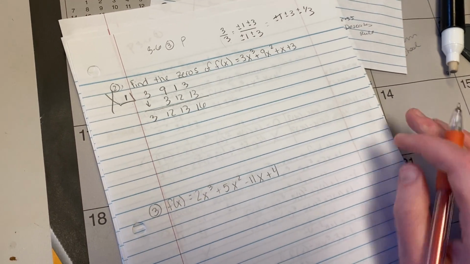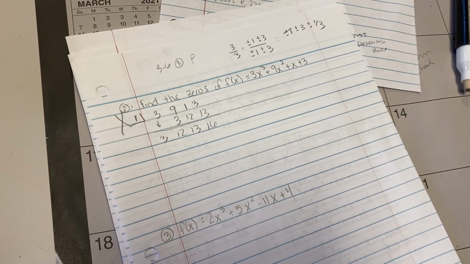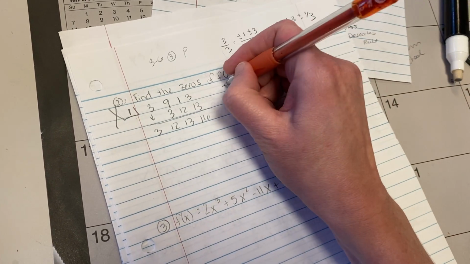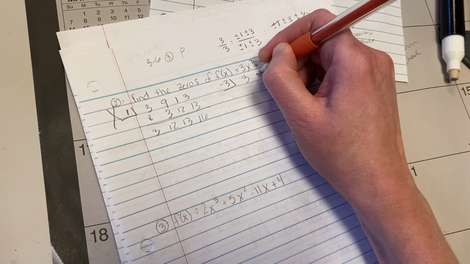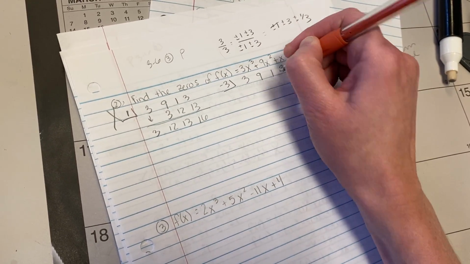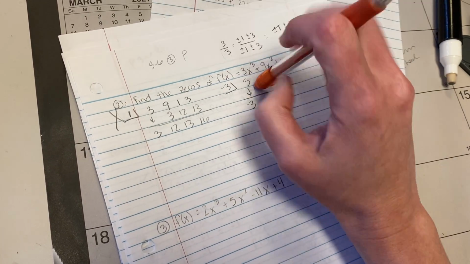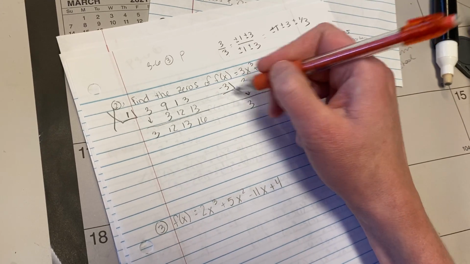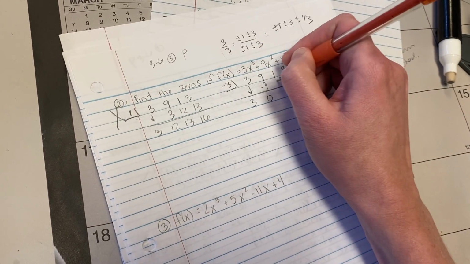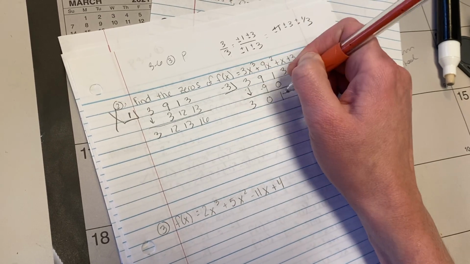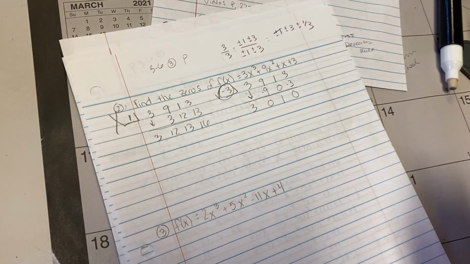Okay, so I'm going to try -3. So 3, 9, 1, 3. Negative 3 times 3 is negative 9. That's 0. That's 0. Bring down my 1. Negative 3 times 1 is negative 3. So this one does work.